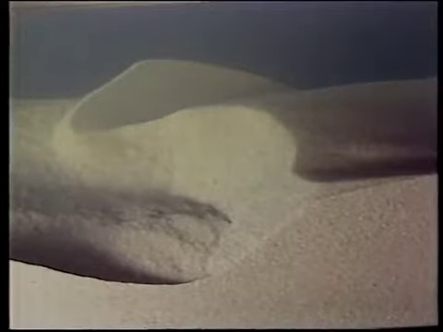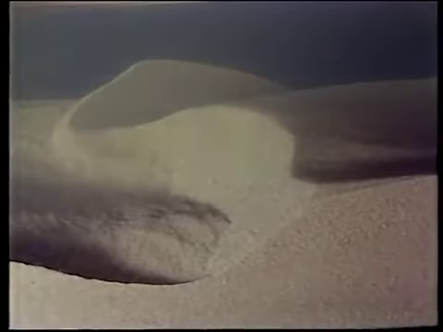Bed load moves up the shallow Stoss slope over the crest, then avalanches down the steeper lee slope. Sediment caught up in eddies in the ripple troughs is swept back up the lee slope. So the Stoss slope is a region of active erosion and the lee slope a site of deposition. This causes the ripple form to migrate down current.